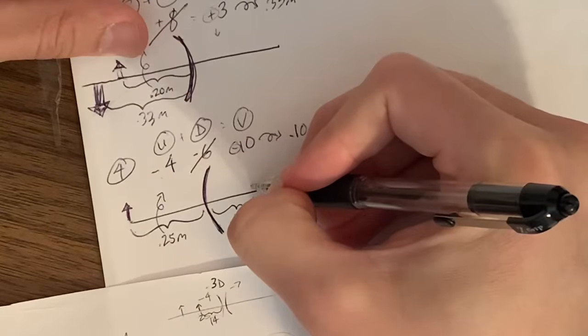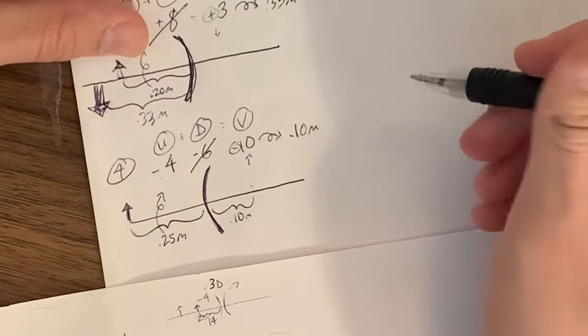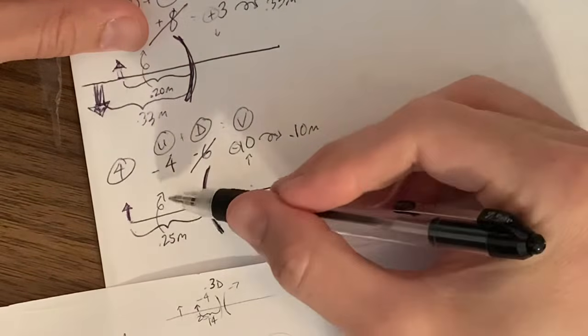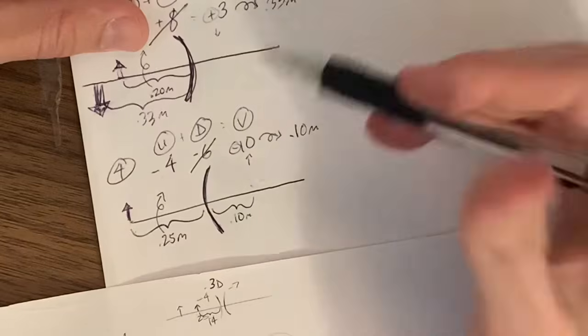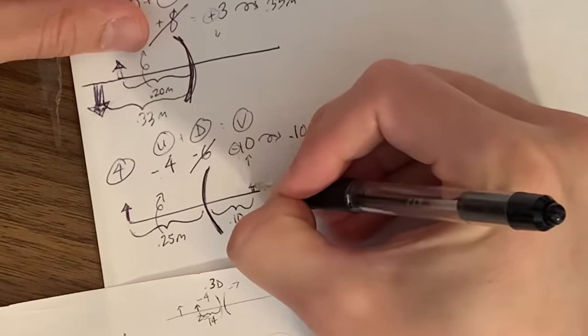I'm sorry, that's going to be upright. And then is it going to be magnified or minified? Well, it's going to be 4/10 of the original arrow. That's less than 1, so it's going to be minified. Something like that.